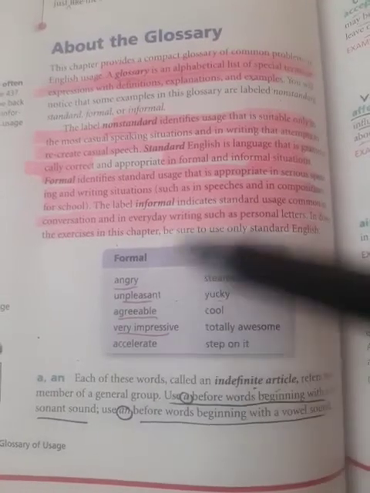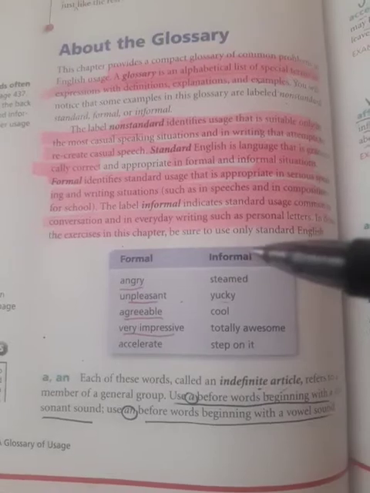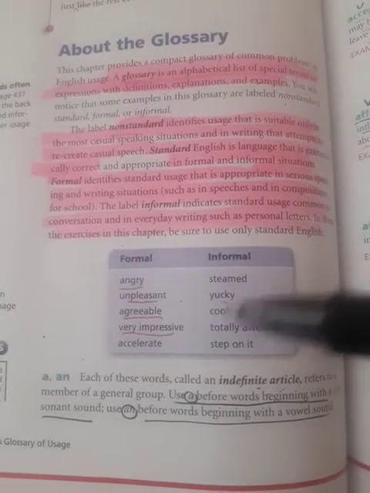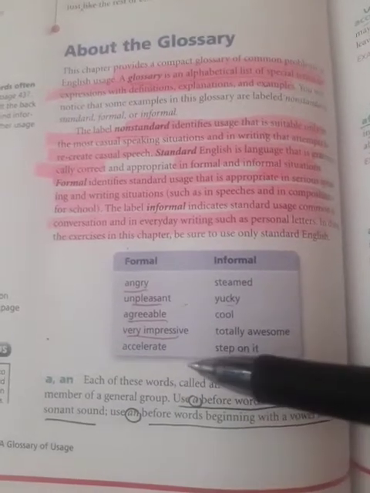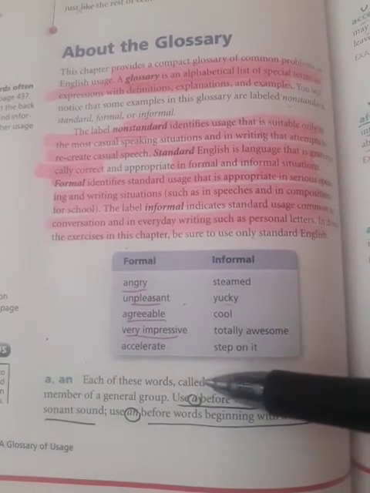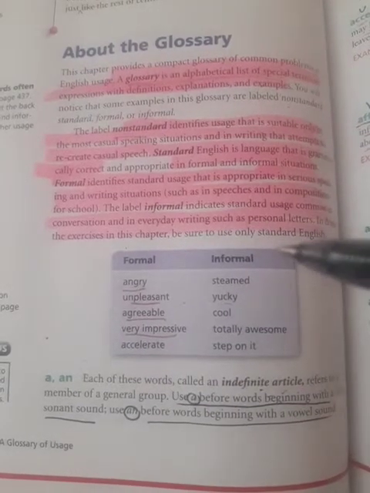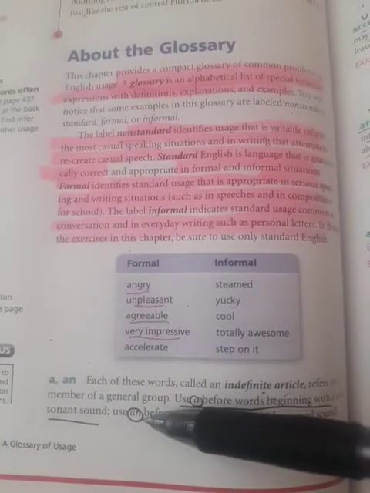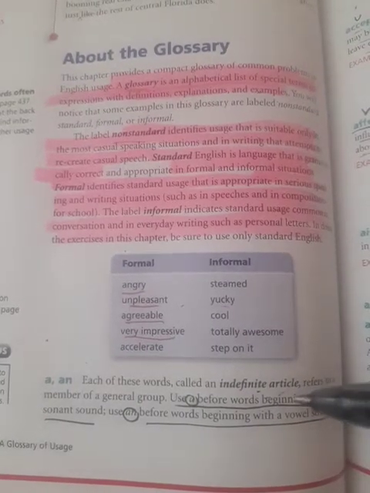Consonants are all letters except vowels, like b, d, j, for example, p. So you have to use a before words beginning with a consonant sound like p, d. You can use an before words beginning with a vowel sound.